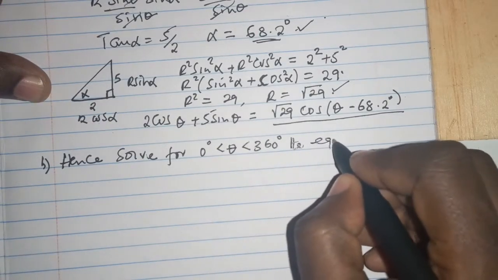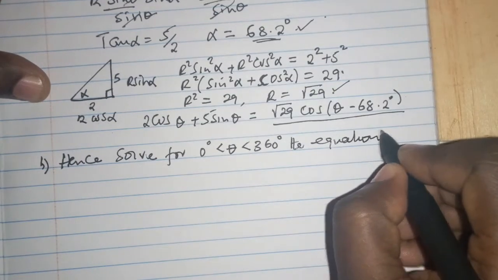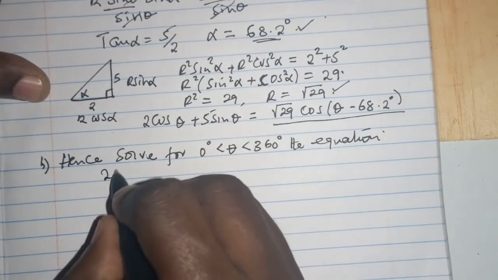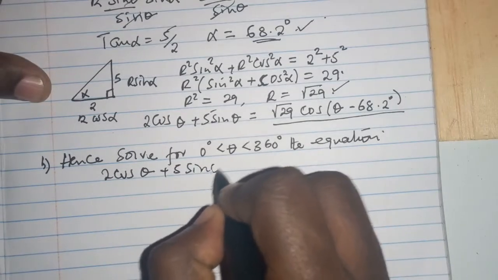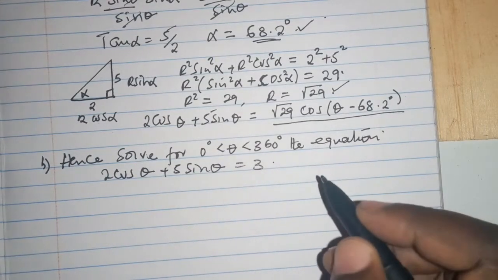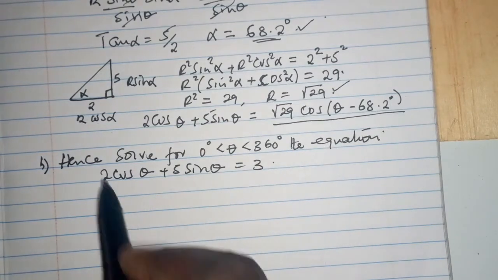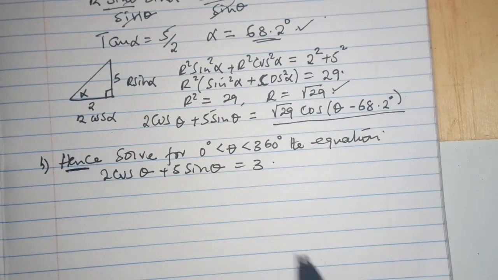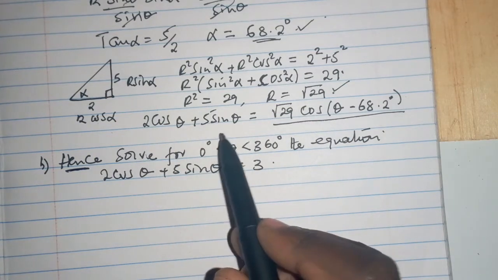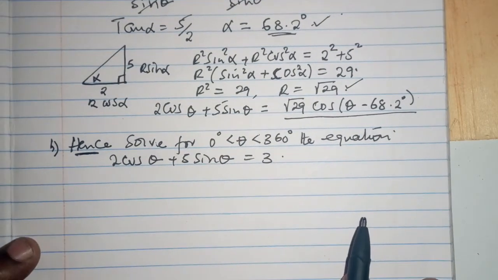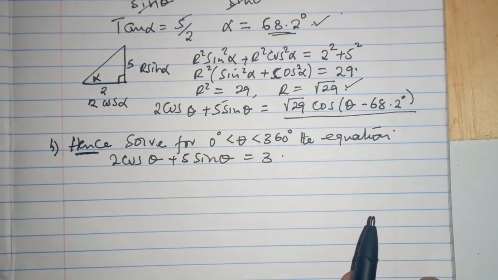The equation 2 cos theta plus 5 sin theta is equal to 3. The existence of the word hence means we probably have to use our results in the previous part, part A, and this is what we are just going to do.